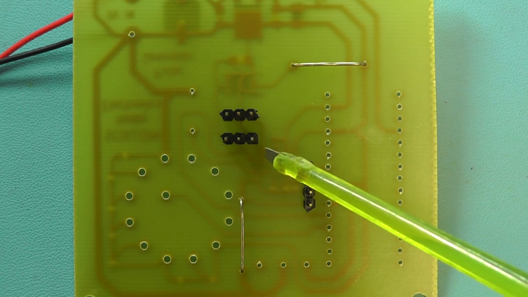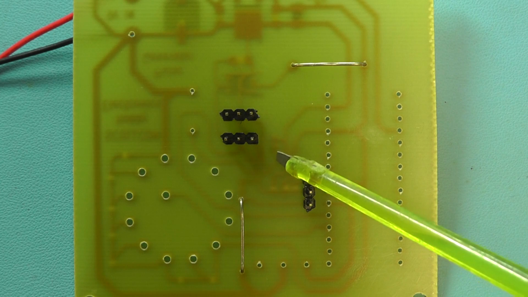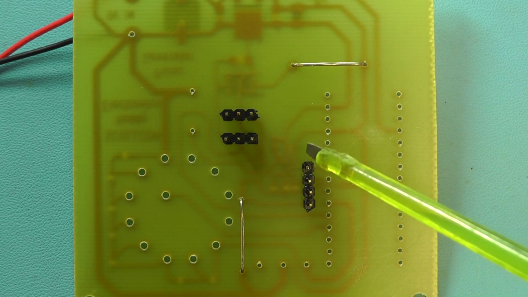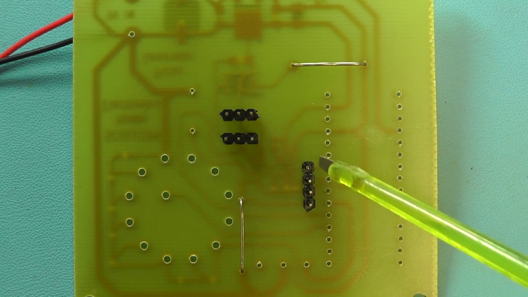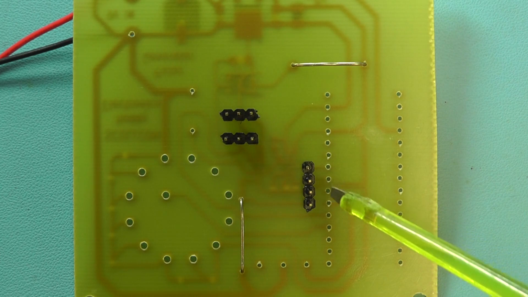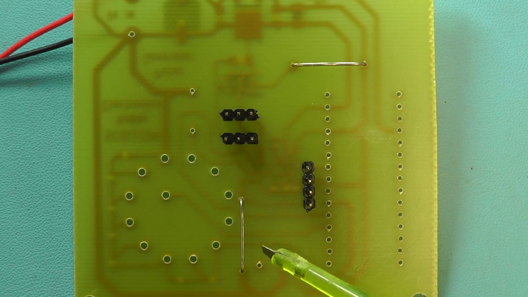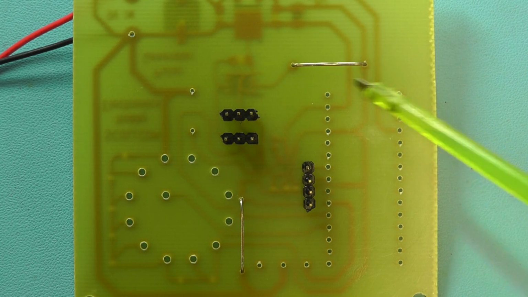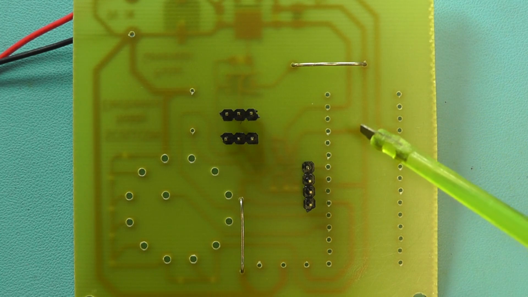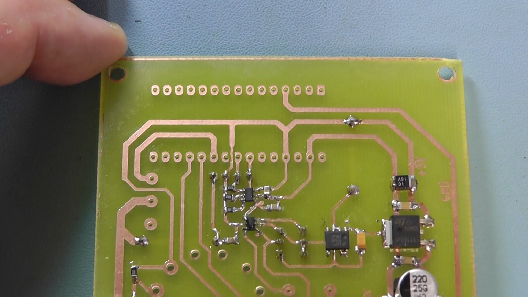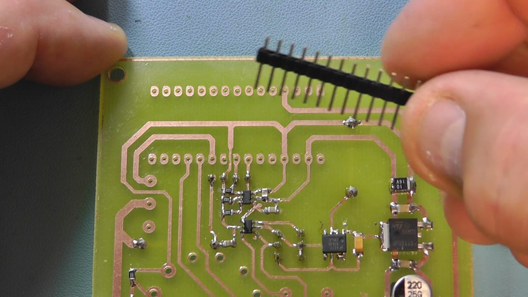These two groups of 3 here feed the 2 potentiometers, one for the frequency, one for the duty cycle, and this 4-pin connector there, that's going to the display module, that's the I2C bus. And also you'll notice I've put 2 shorting links here, jumper links, there and there. One is ground and one is plus 5 volts, so you can use them as test points for the power rails.